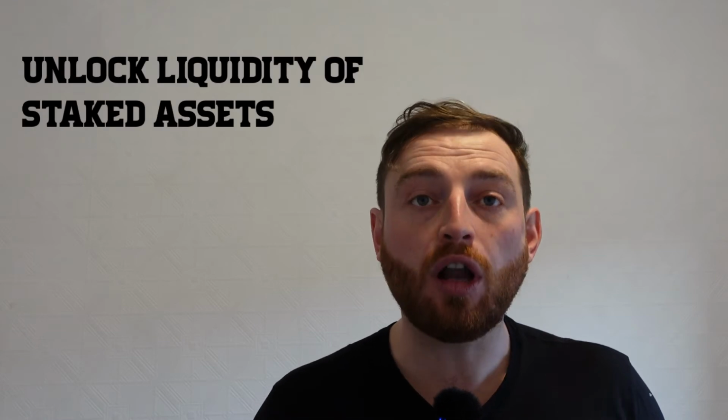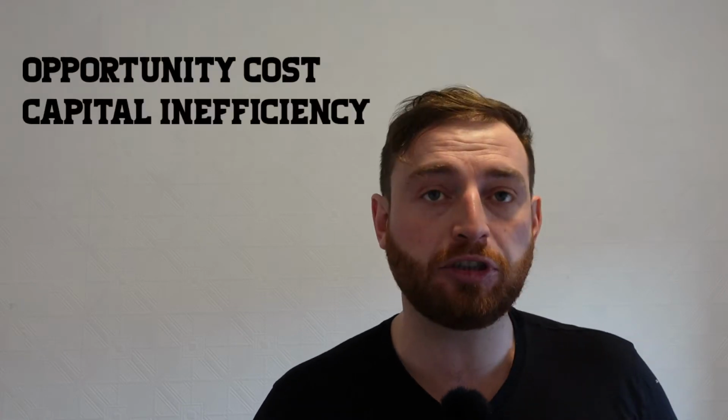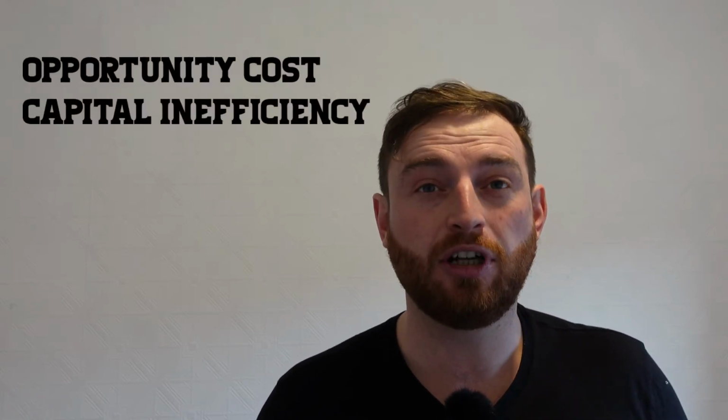Today we're going to be doing a deep dive on pStake. So what is pStake? pStake is a liquid staking protocol, and pStake's main goal is to unlock liquidity of staked assets. Some problems with staking at the moment, according to pStake, are an opportunity cost and capital inefficiency. Staked assets cannot be used for other purposes like borrowing or lending.